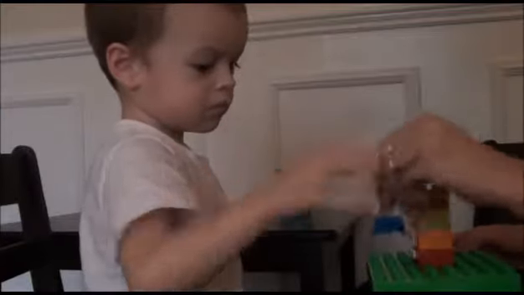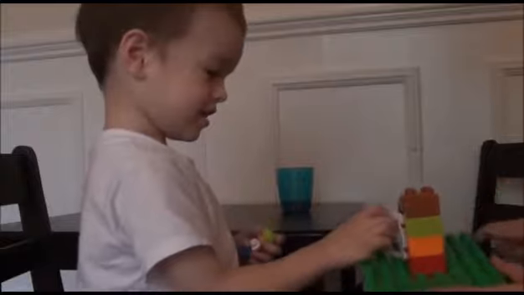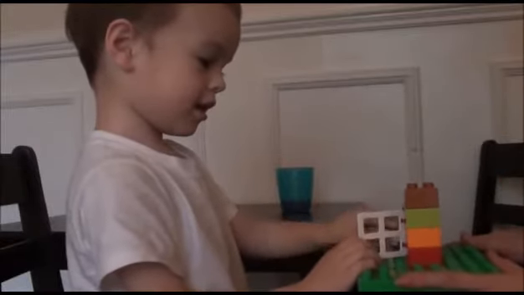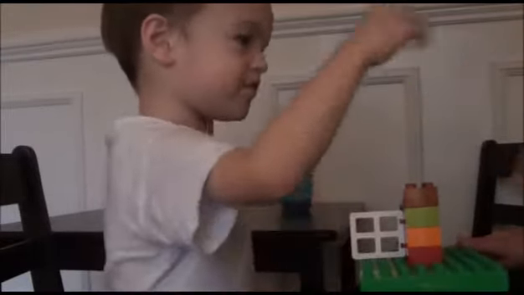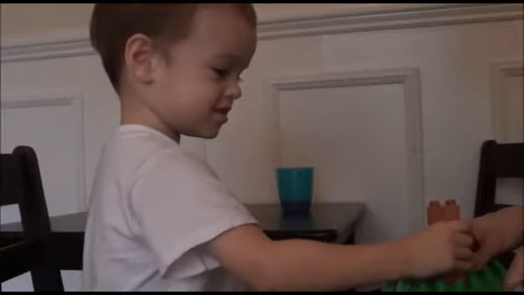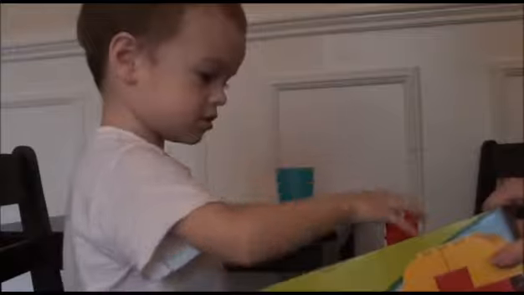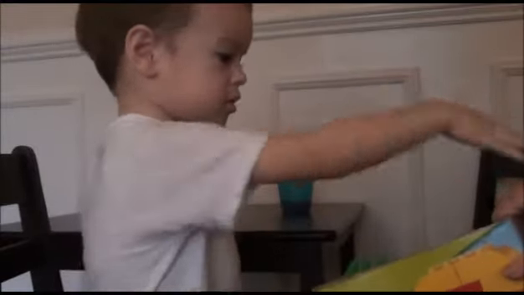Good job. Can you do hop, hop, hop? You do hop, hop, hop. Good hop, hop, hop. Put him inside. Good job. Close. Close first. Clean up first. Clean up. You do. Clean up. Good cleaning. Put on.